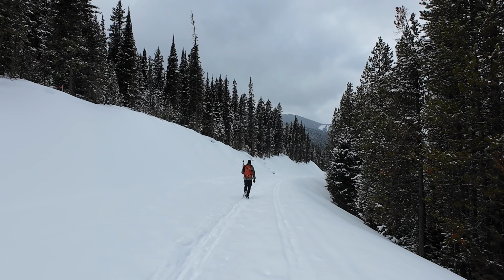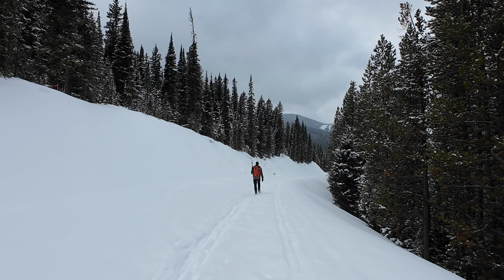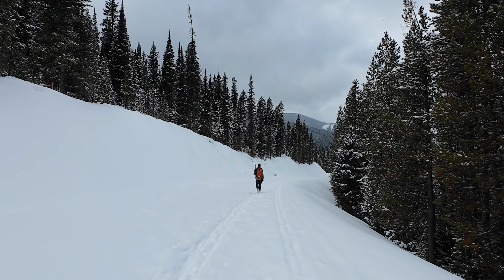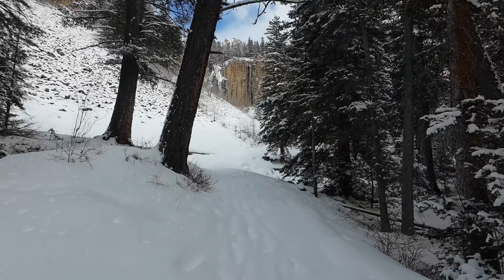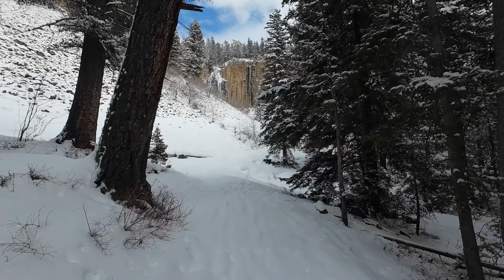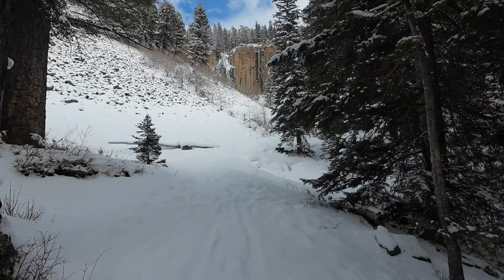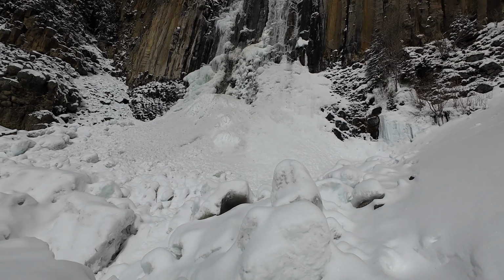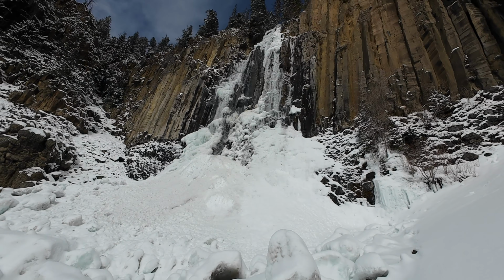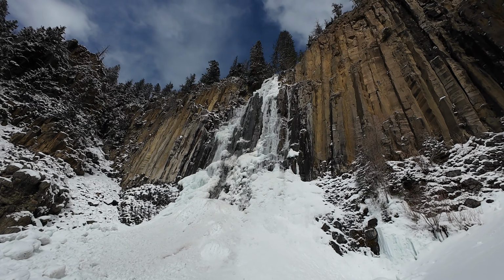I am headed to an area up here in the mountains of Montana where there's a really nice waterfall that should be frozen right now, but I'm hoping that there's going to be some water that's still moving so I can get some live ND shots. You know, I can be able to really slow down that exposure and get that nice smooth water.